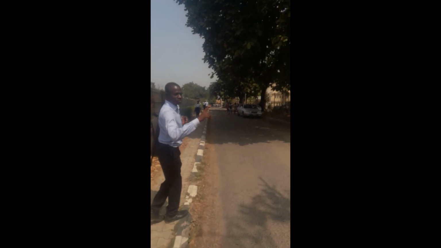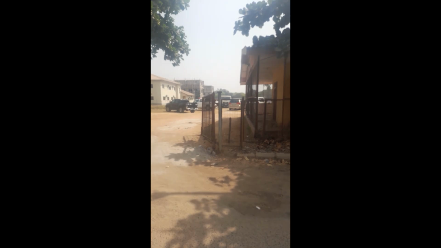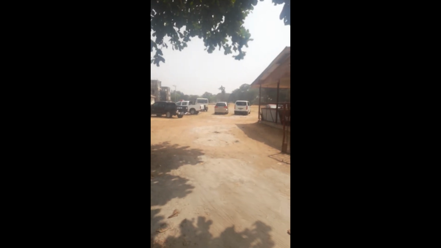This is the sports arena for sporting activity. Those who want to, you can see football over there. Of course, yes.